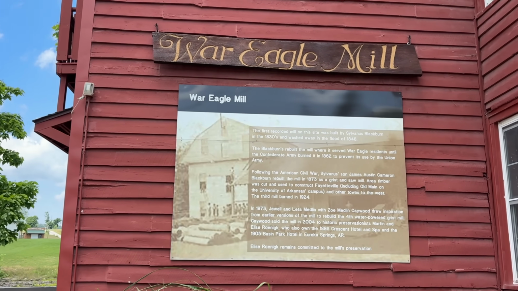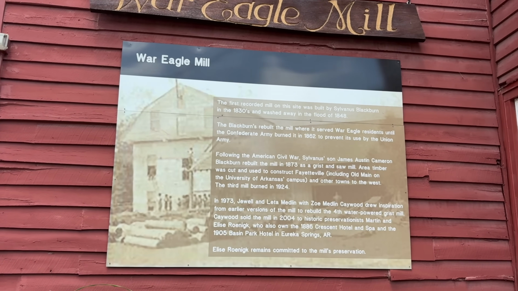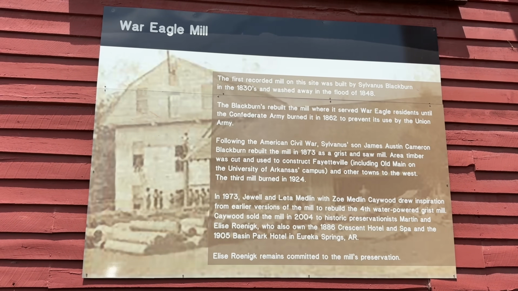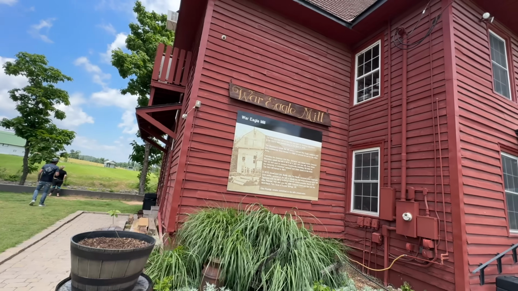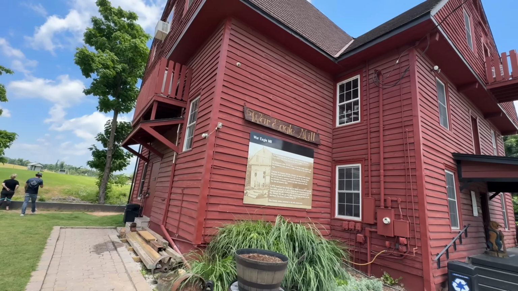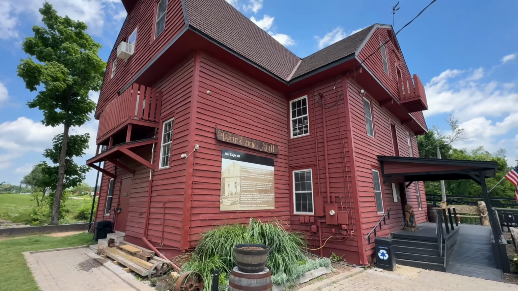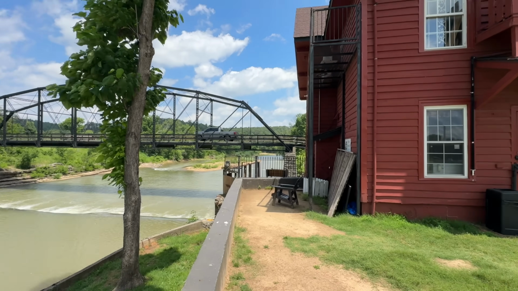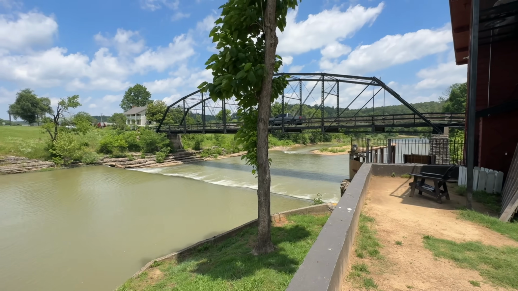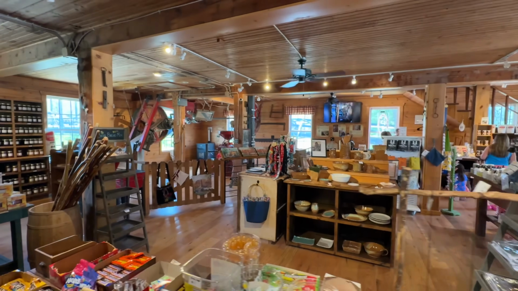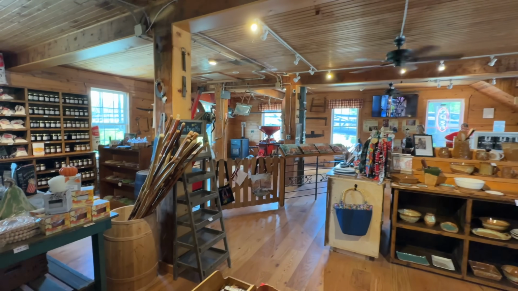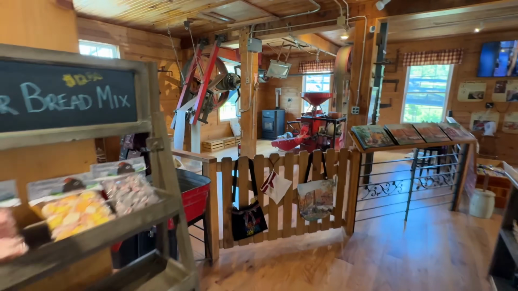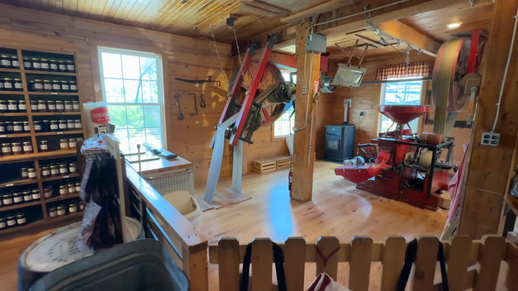We got a little history of the mill. This was originally built in 1832. They've redone it a little bit, and it's on the National Register of Historic Places. It's War Eagle Creek right here. And so that's obviously the historic part of the old community. It was also named Blackburn Mill originally. And so it's a local grist mill. Post office was established in 1876. And then it closed in 1967.